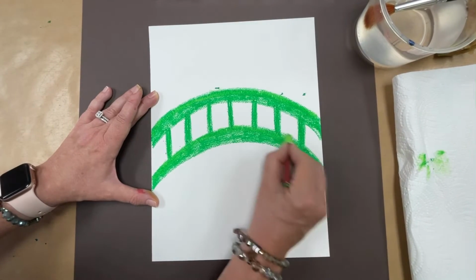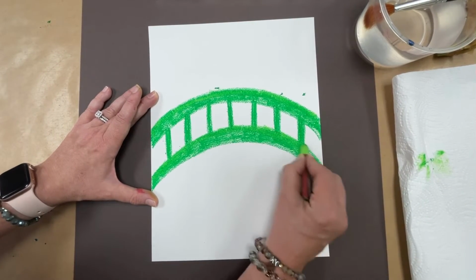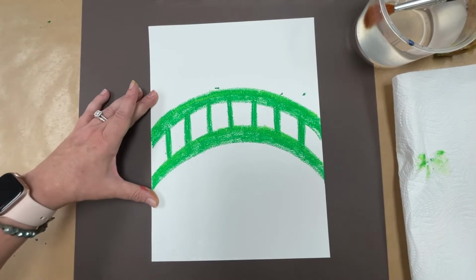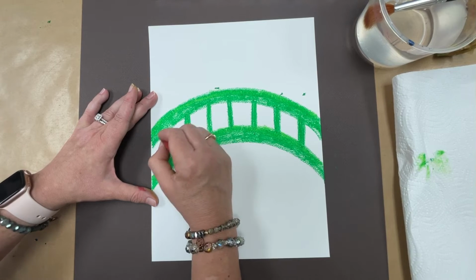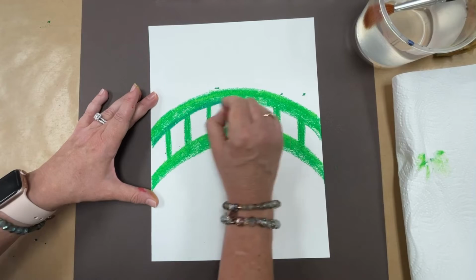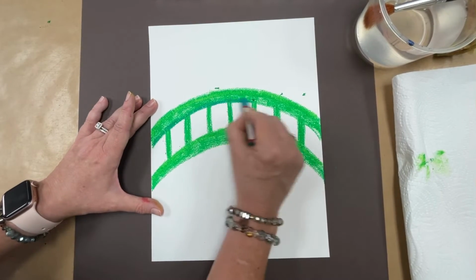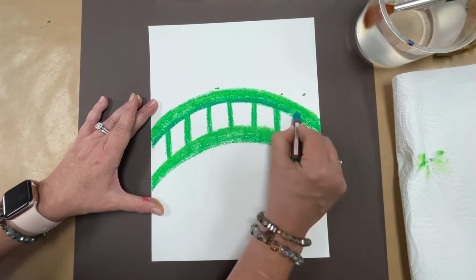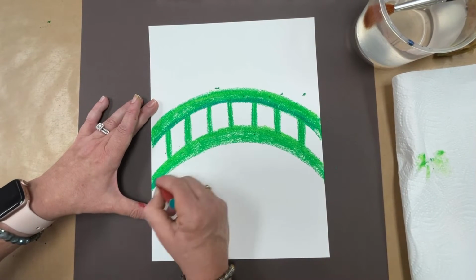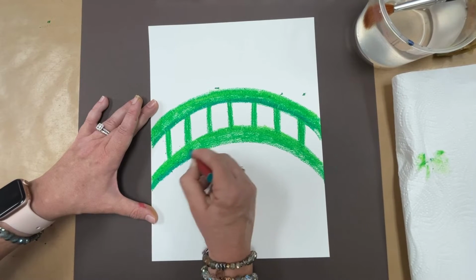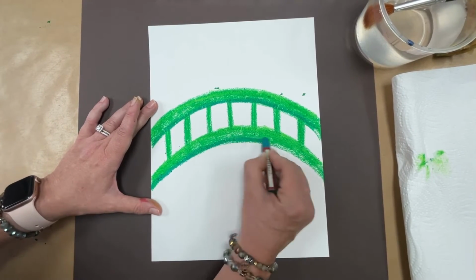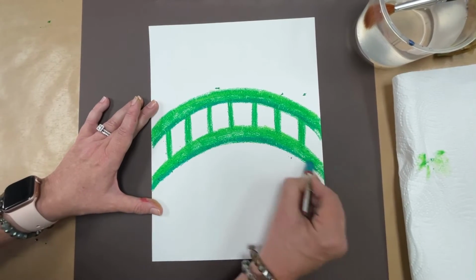And it's making my camera shake a little bit because I'm coloring, but that's okay. Then I'm going to take this teal color, and I'm going to do the same thing, but this time I'm doing it on the bottom, and it almost makes it look like there's a shadow on the bridge. I'm just blending over some of the green I colored. Not all of it, just a little. Doing the same thing down here. Slow the video down, teachers, if you need to. Walk around and see if the students are getting this.